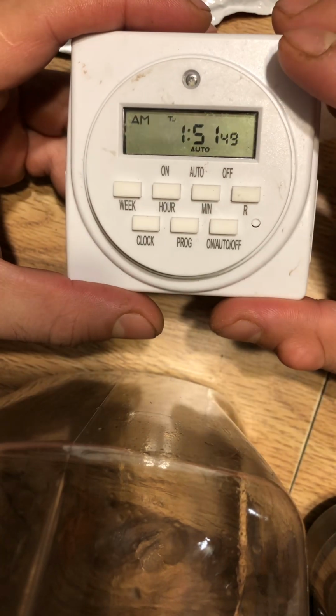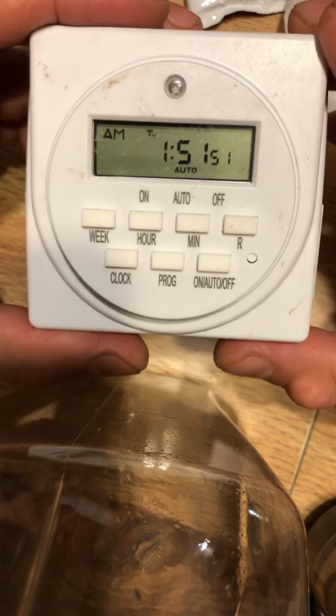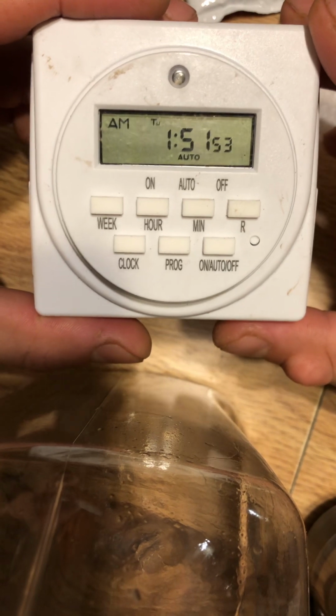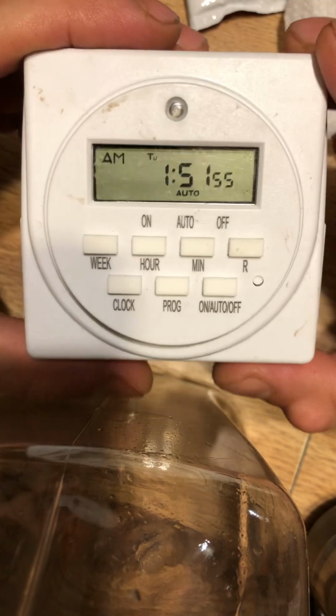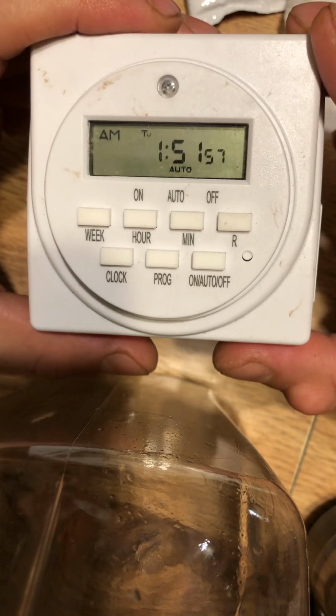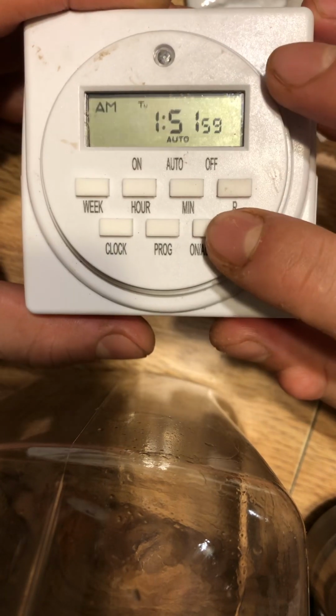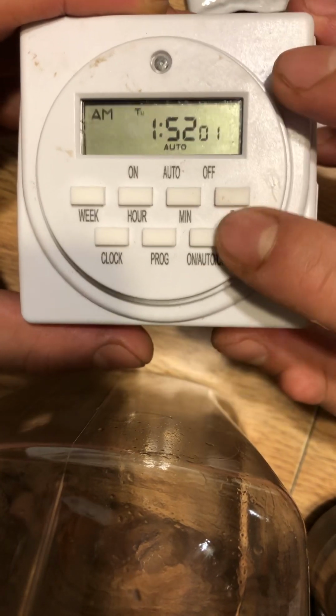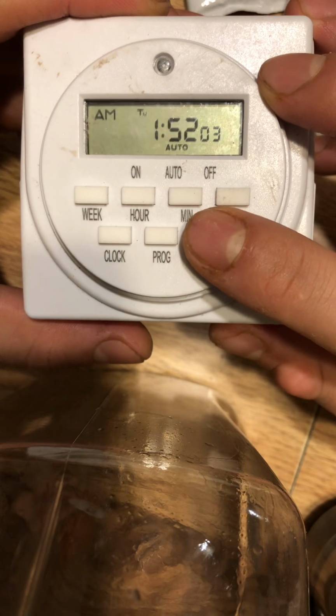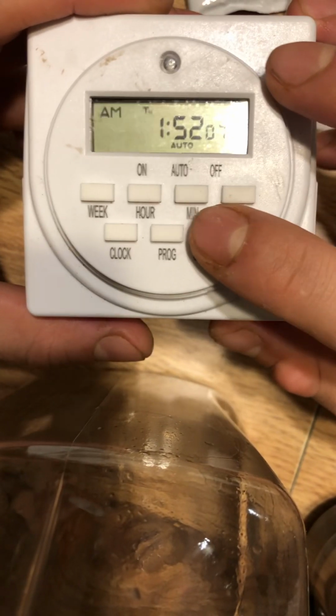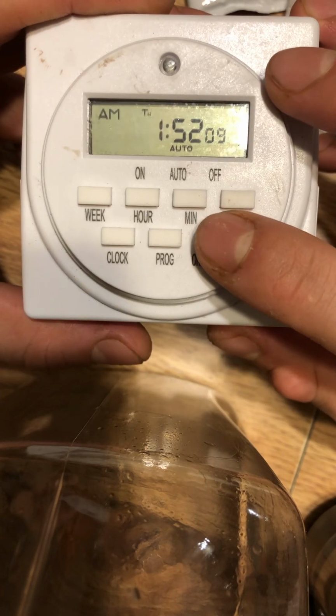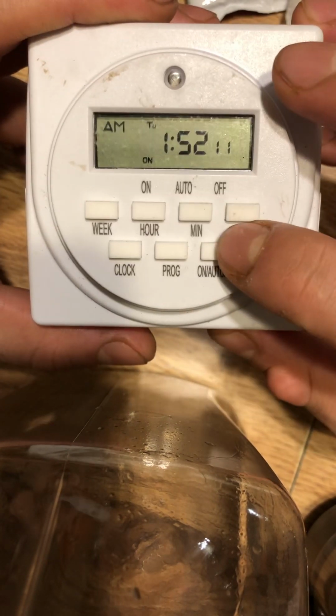Now, once you already have the program set up, and you got the right time, the right day, everything, then you want to make sure the function is right. Let's say, for example, right now my lights are turned on, right? So I want to make sure this is on right here. On, boom.